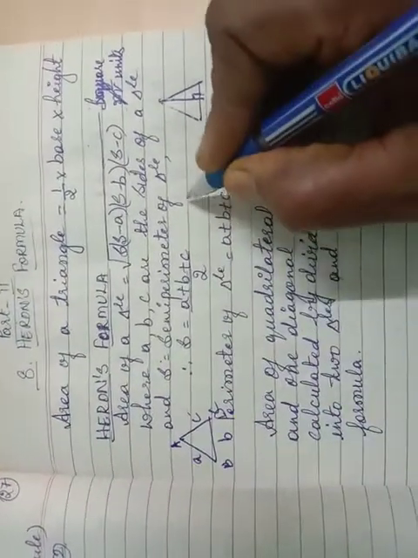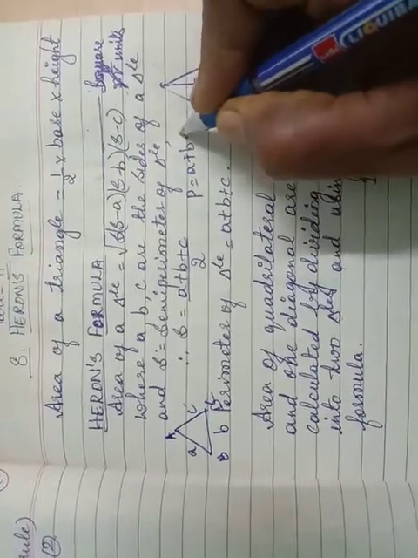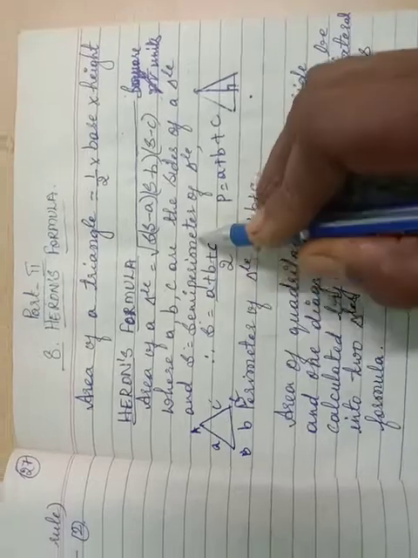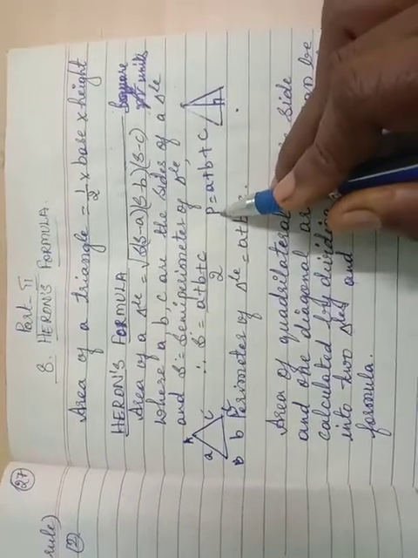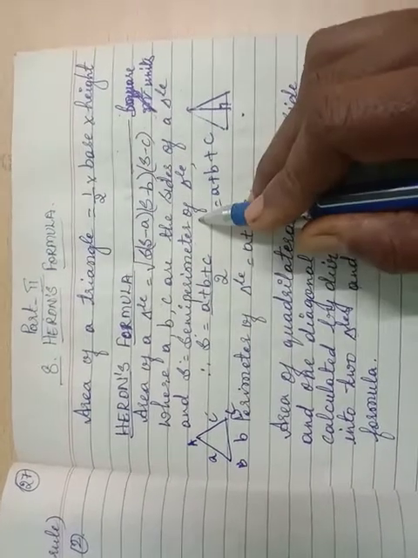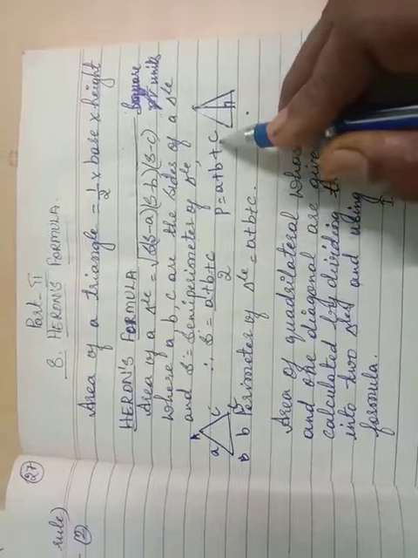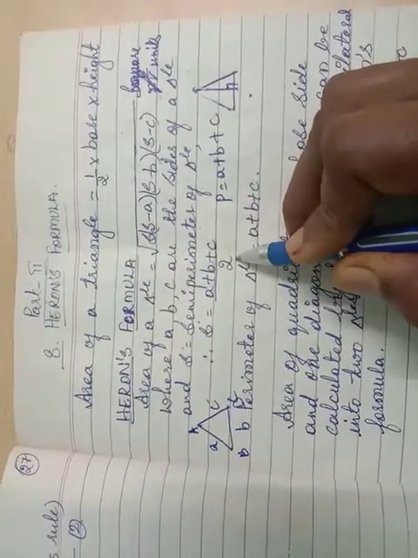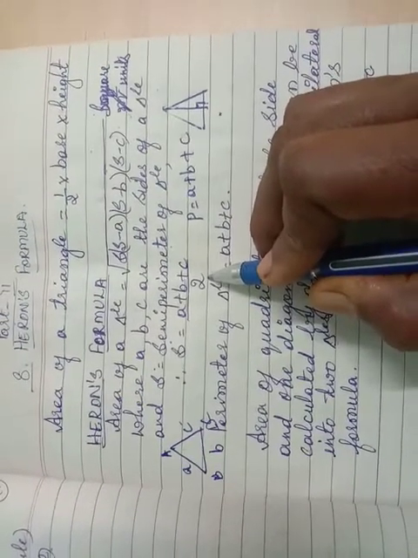Children, you all know what is the perimeter of a triangle. The perimeter of a triangle is nothing but P is equal to a plus b plus c. Okay. Then what is the semi-perimeter? The semi-perimeter is nothing but half of the perimeter of a triangle, that is, a plus b plus c divided by 2. Understood? So the clear basics are there in the first video.